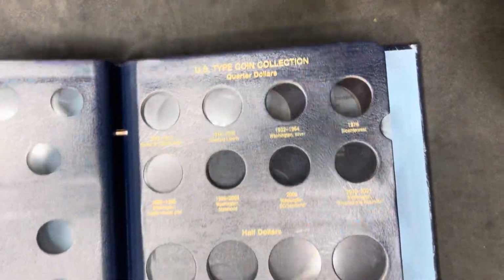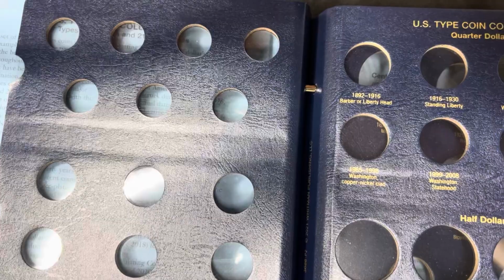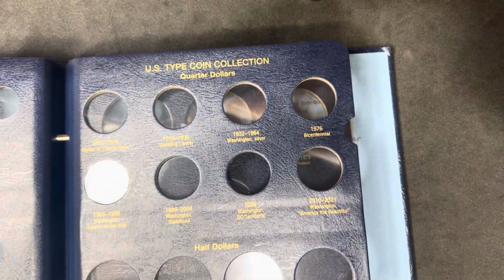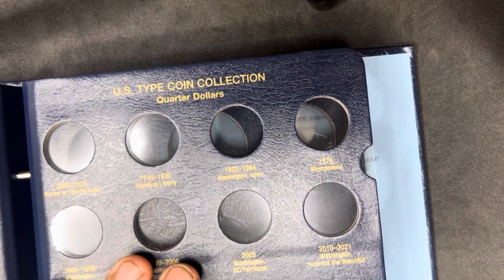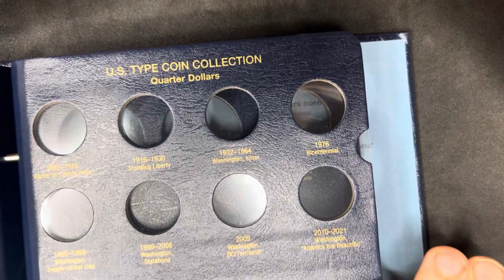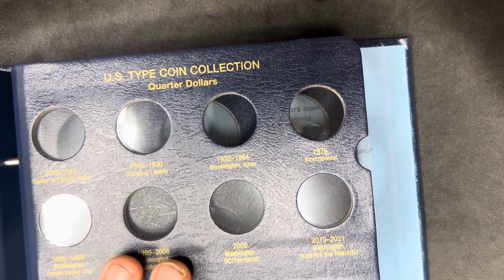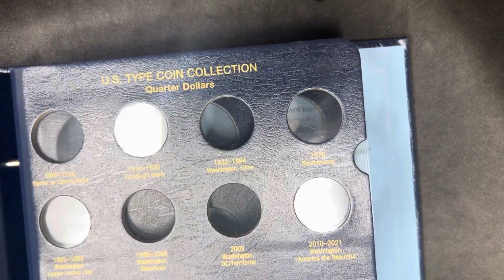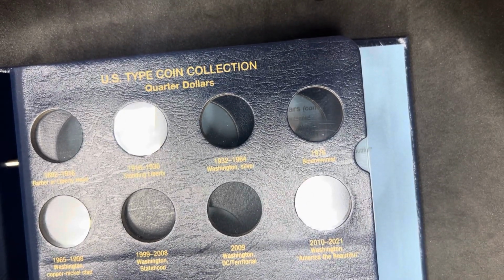I like this album because you can actually see the reverse of the coin as well. Then we'll move on to quarters. The one I actually ordered went all the way up to the 2025 women's quarters, but they sent me this book instead. So I may be receiving a different page or maybe even an entirely different book, but we'll figure that out when we get there.